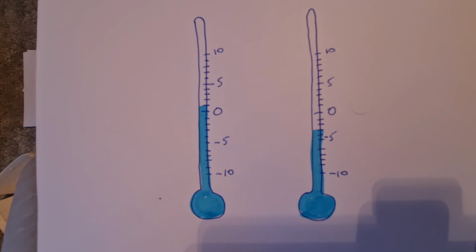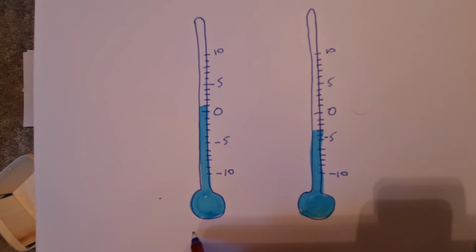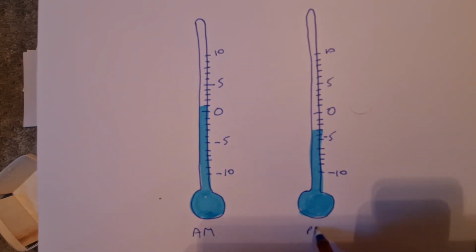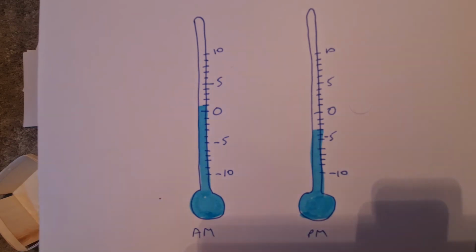Okay. I've got a pair of thermometers here. I wonder if you can work out what the difference is in temperature between the two thermometers. Let's say that this is a reading of the temperature in the morning, and this is a reading of the temperature in the afternoon. What is the difference? Well, first of all, we need to read the temperature.